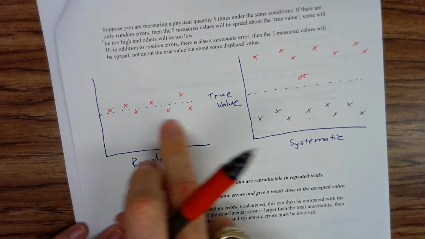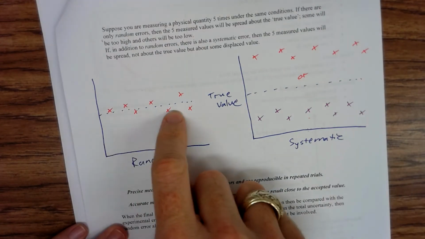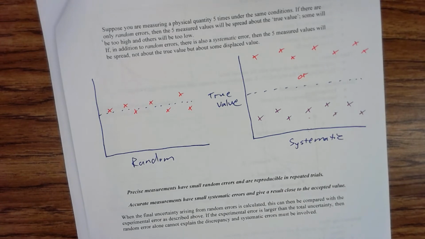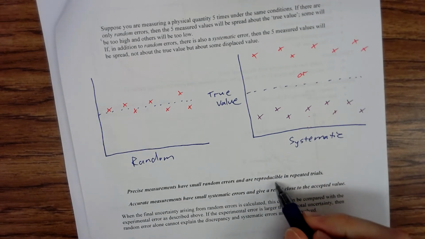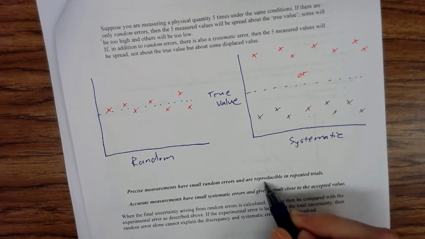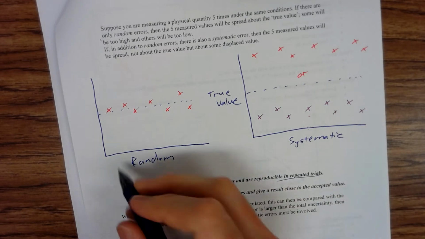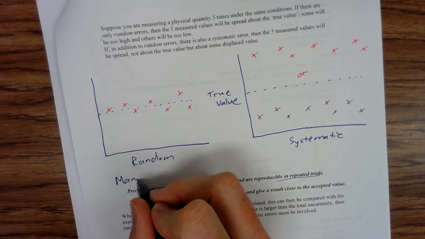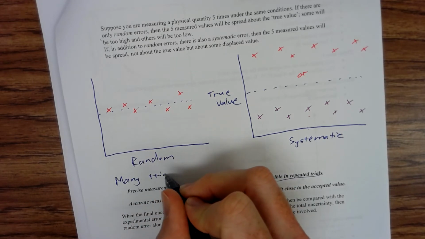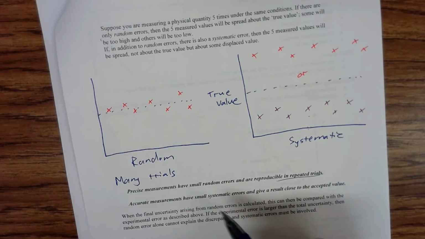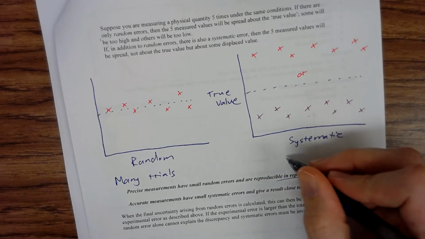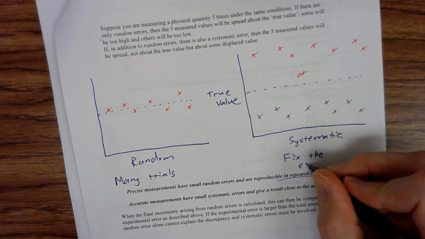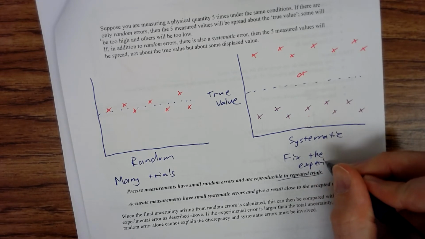The way we reduce random error is that we run more trials and average them out. That's why we have many trials, so we find the average of them. If it's systematic, you'll have to fix the experiment. Something is going on.